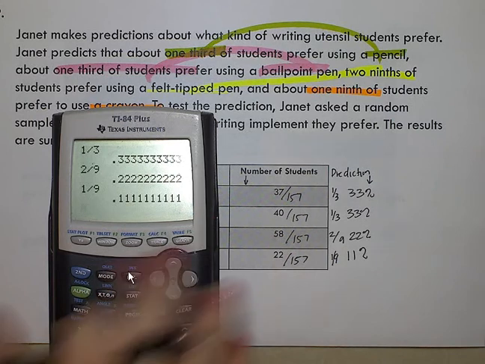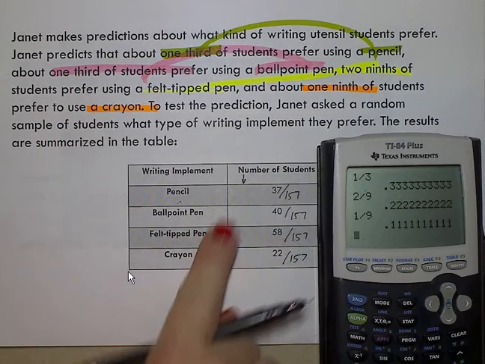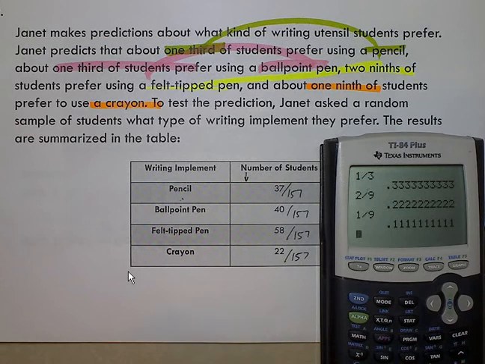Please do the same for the actual responses right now. I'll give you 1 minute. Go ahead. Pick up a calculator and do it. Don't wait for me to do it for you. Miss, what do you want us to round to? Round to the nearest percent.